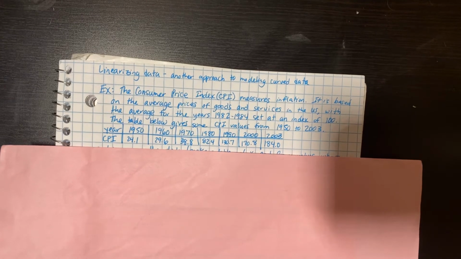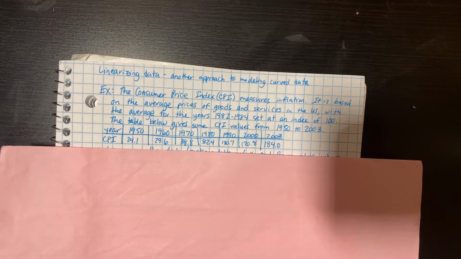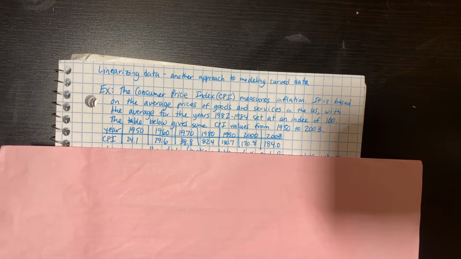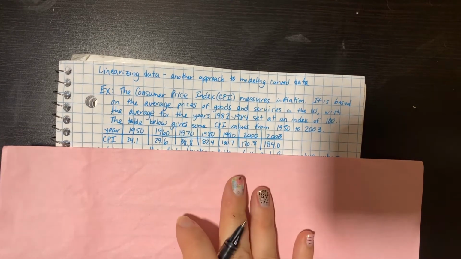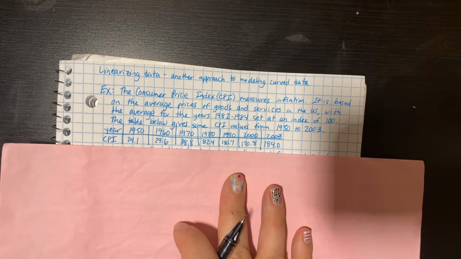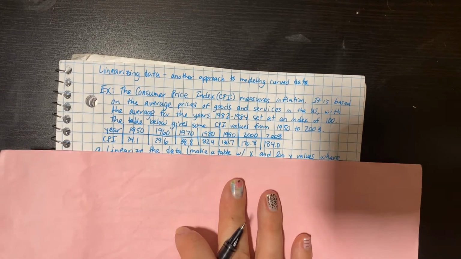So here's all the beginning info. Feel free to pause. I know that some of you will want to write this all down. So it says, the Consumer Price Index measures inflation. It is based on the average prices of goods and services in the U.S., with the average for the years 1982 to 1984 set as an index of 100. The table below gives some CPI values from 1950 to 2003. So here's my values.